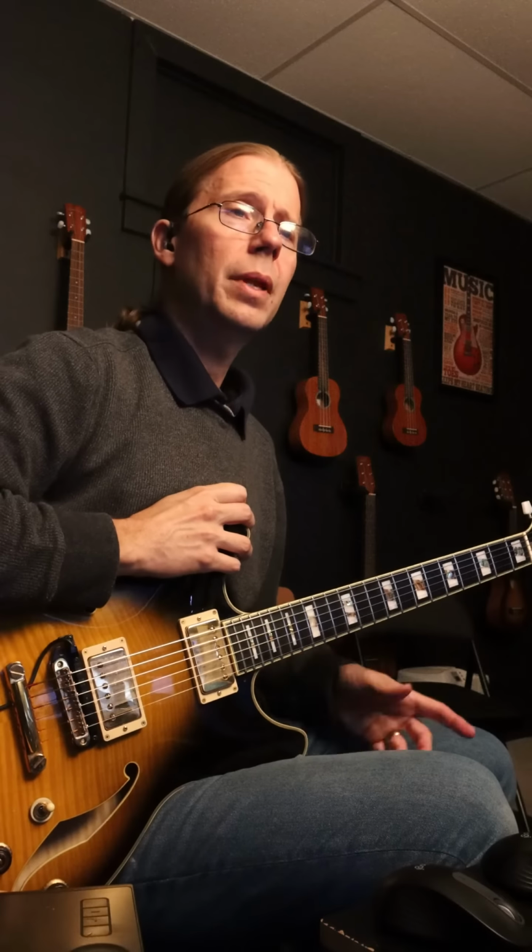So that might be a good approach for folks. Think in terms of just a little connecting passing tone between the scales that you may already know. So between the 5th and the 6th on tonic chords, between the flat 7 and the root of the dominant or predominant type chords.